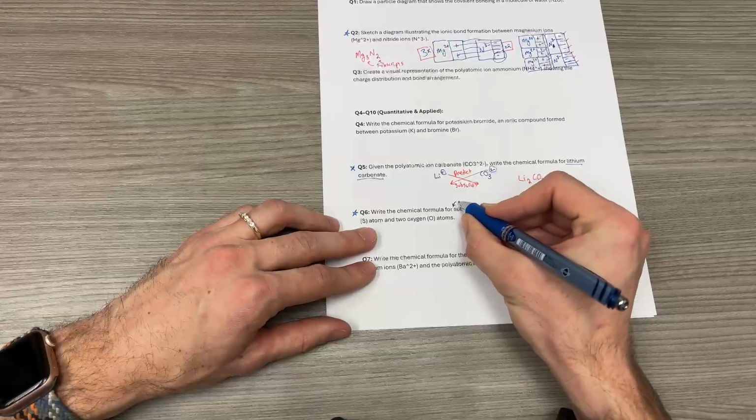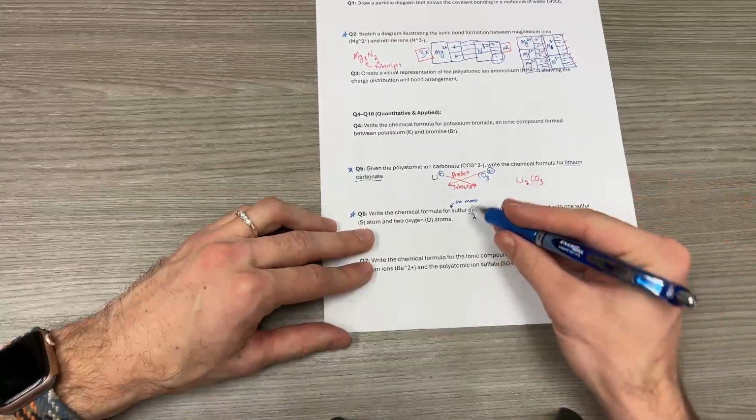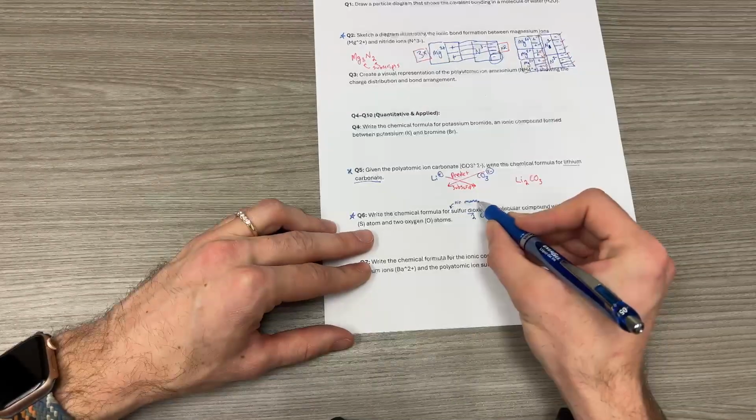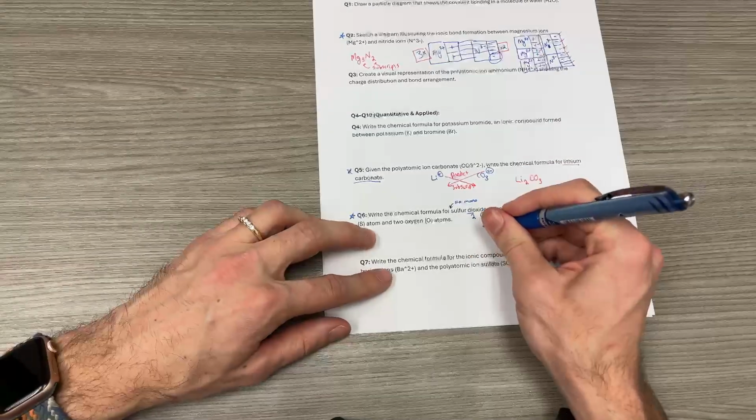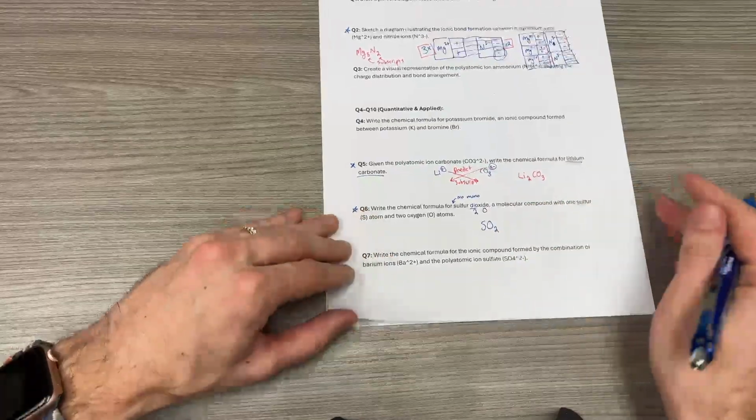The fact that there is no mono in front of sulfur tells me that it is 1, but we assume mono for the first compound. So 1 sulfur, 2 oxygens, SO2.